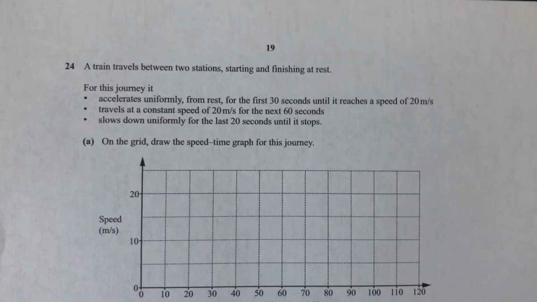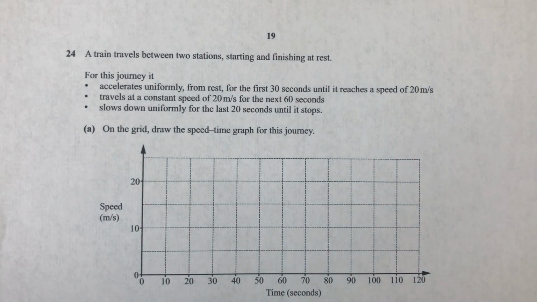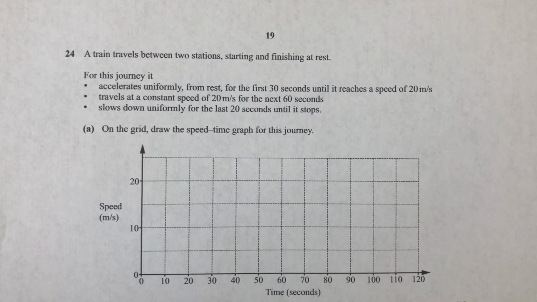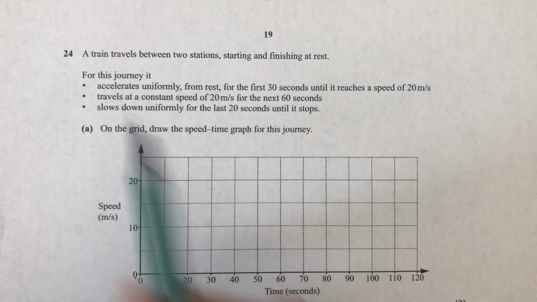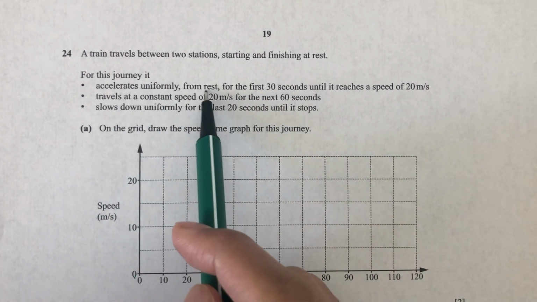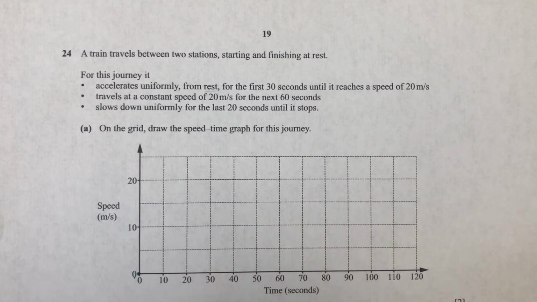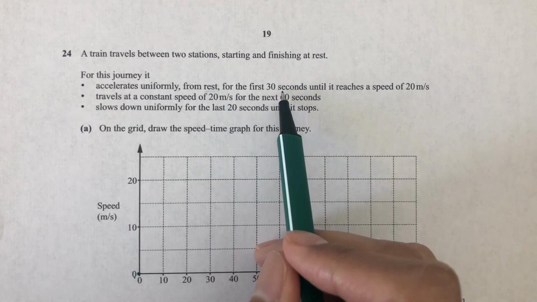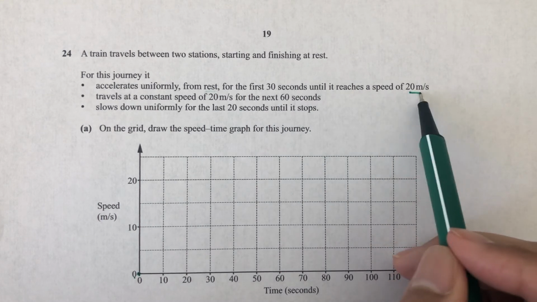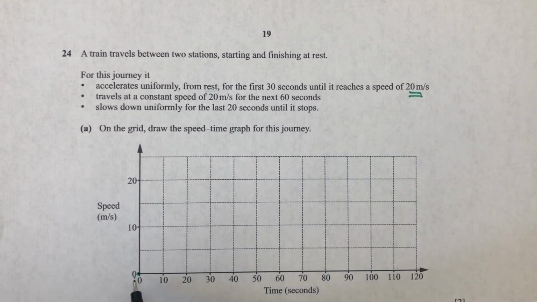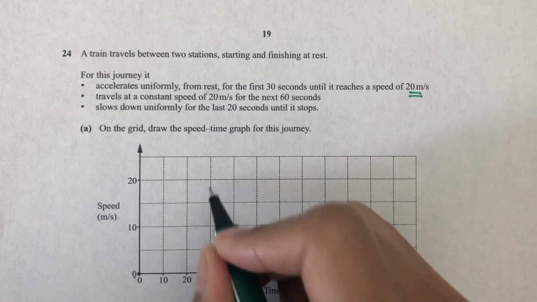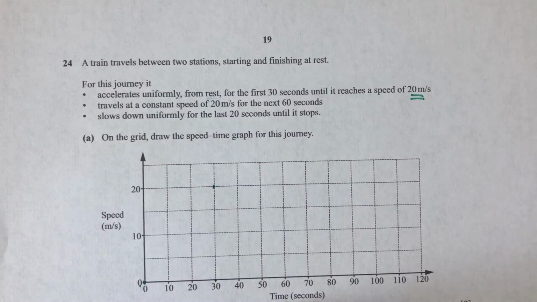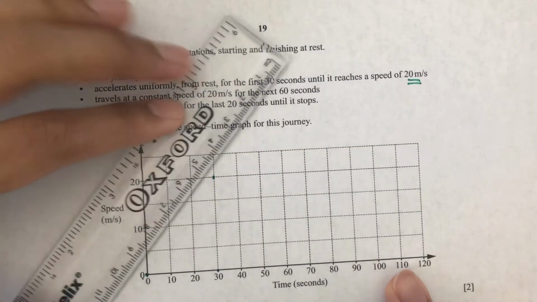Okay, question number 24. A train travels between 2 stations, starting and finishing at rest. So rest will be on the x-axis. For this journey, it accelerates uniformly from rest, so from the point 0, 0, for the first 30 seconds until it reaches the speed of 20 m per second. So 30, 20. Since the acceleration was uniform, we have to join them with a straight line.